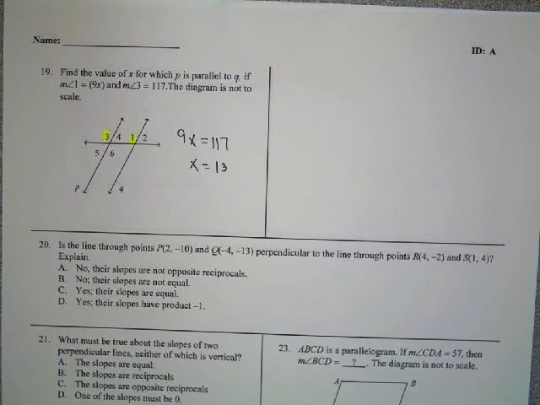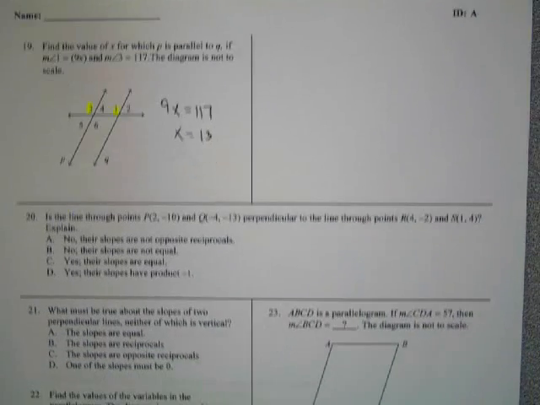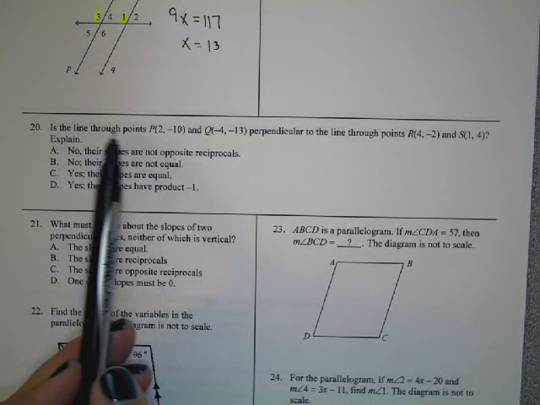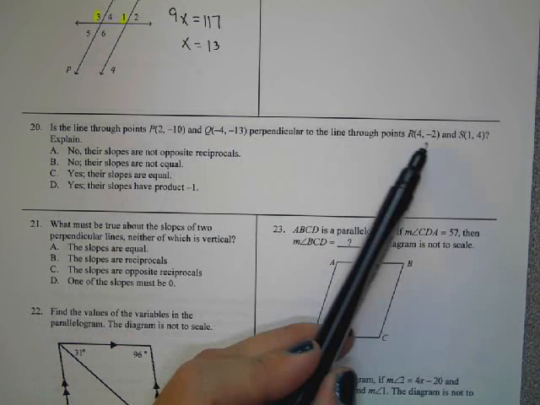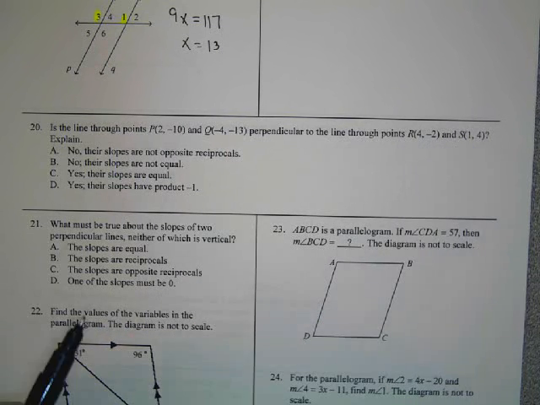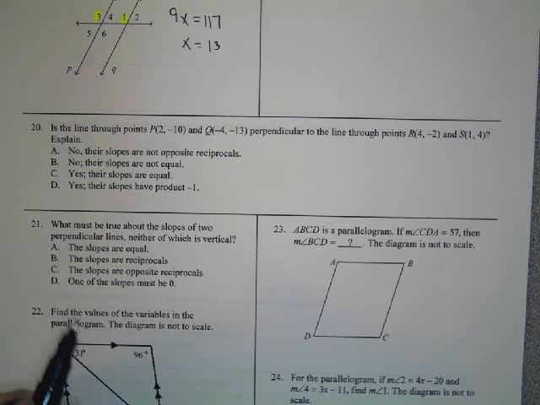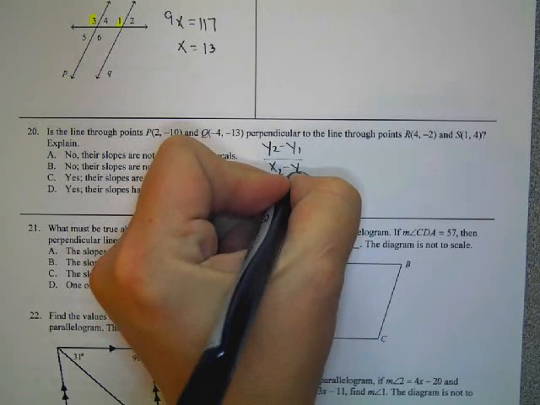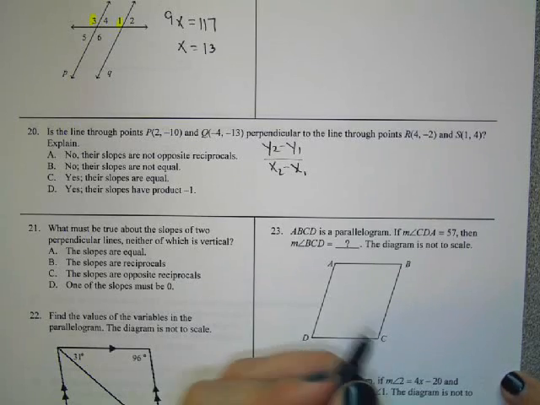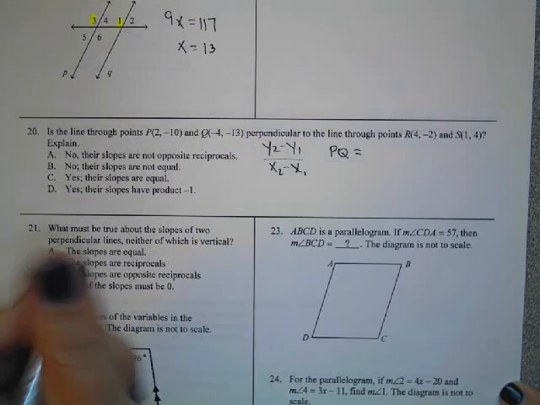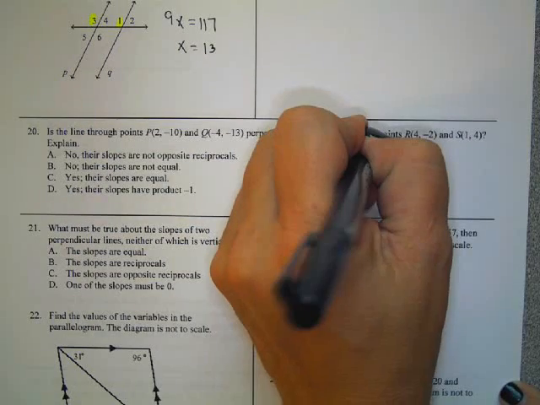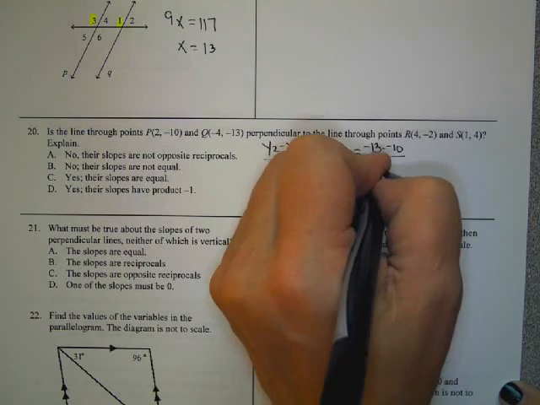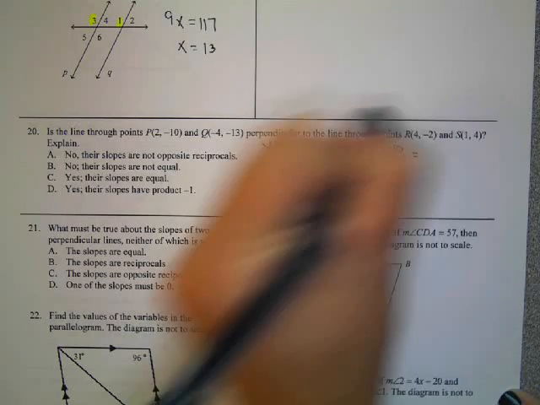And then dealing with slopes, is the line through points PQ perpendicular to the line through RS. So what we need to do is, first of all, find the slopes. So remember, the slope of the line is y2 minus y1 over x2 minus x1, rise over run. So for PQ, the slope would be negative 13 minus negative 10 over negative 4 minus 2. So that would be negative 3 over negative 6, which is just 1/2.